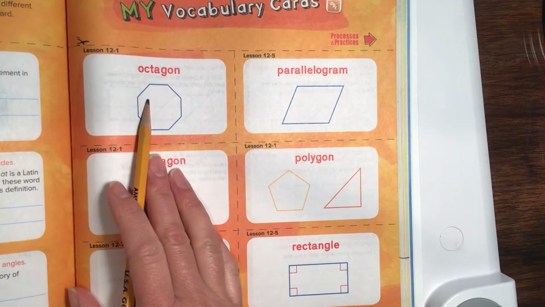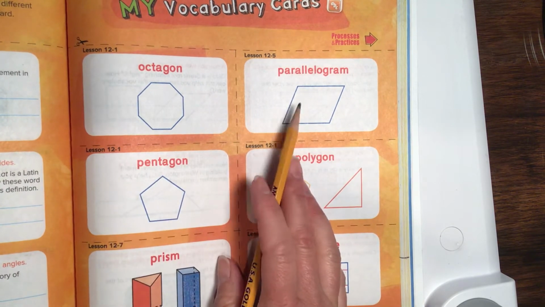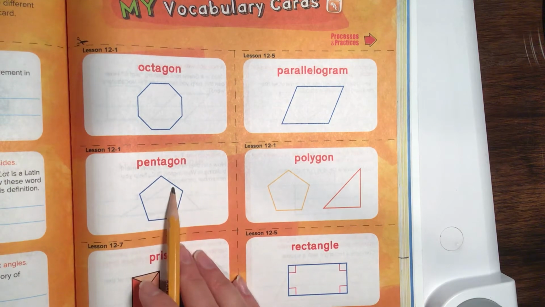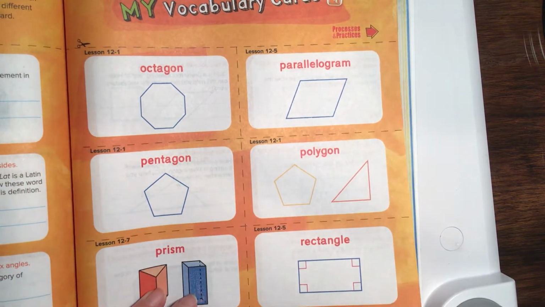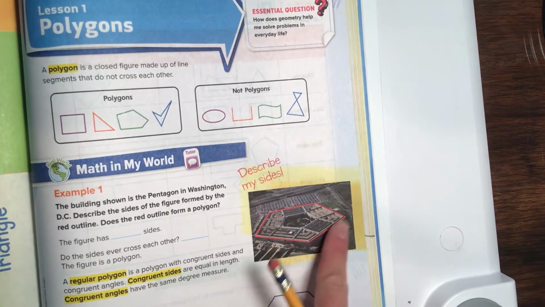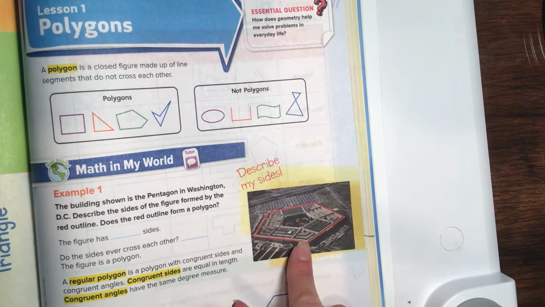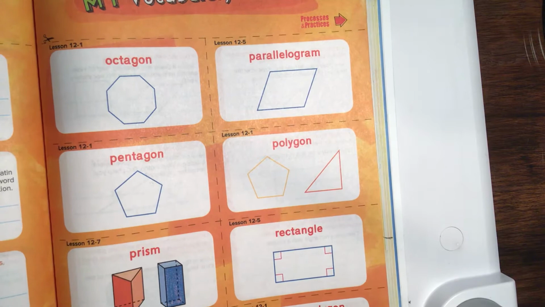Octagon looks like a stop sign. Parallelogram, we'll talk about these ones. Pentagon, a really easy way to remember that one is there is a building named the Pentagon that is shaped 1, 2, 3, 4, 5 sides, and this is a government building. So Pentagon has 5 sides.